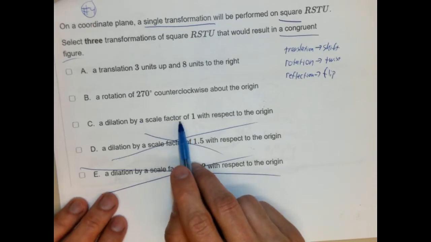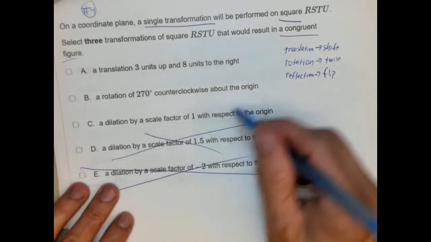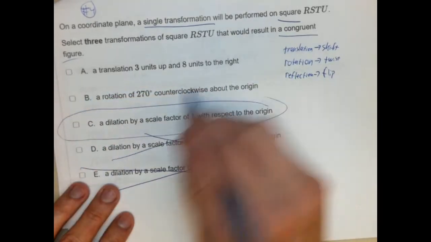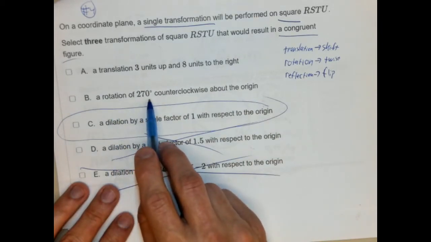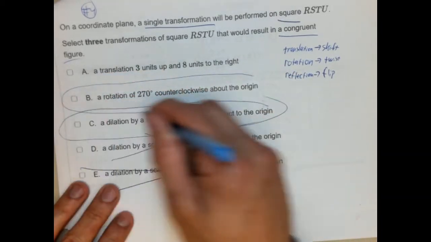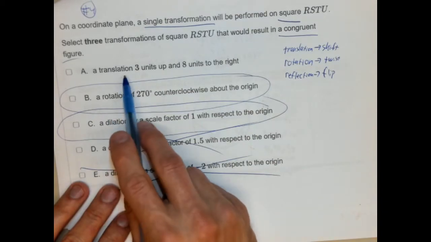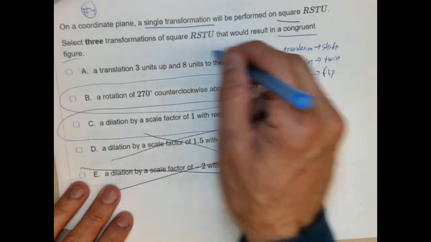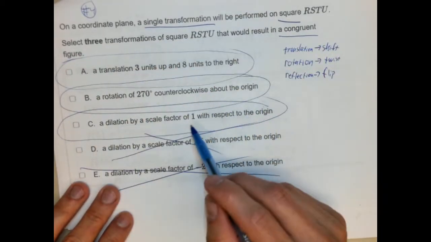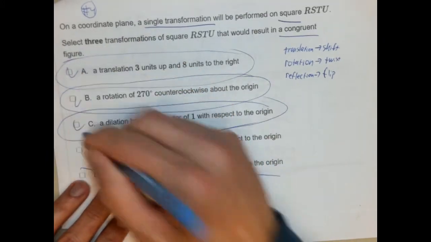If you multiply by a scale factor of 1, you actually do not change the size. So that would work. A rotation. Rotations do preserve congruency. That would work. And a translation, that's a shift, that would work as well, because it's not changing the actual size of it. So it would be A, B, and C. Okay? Number 5.